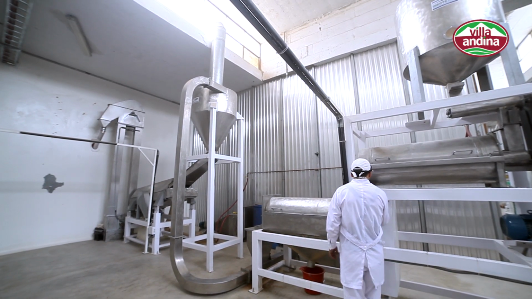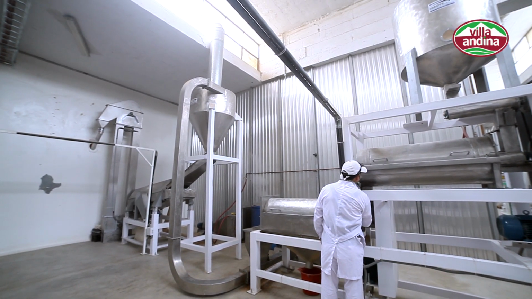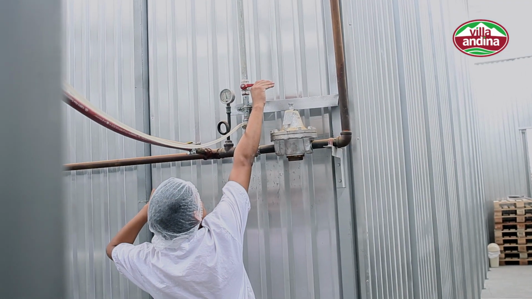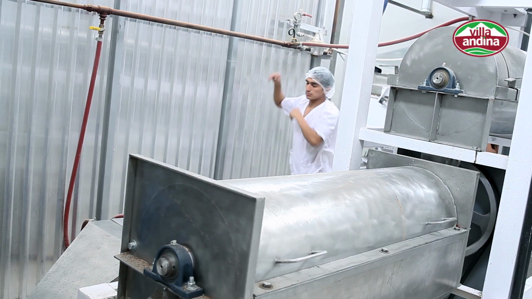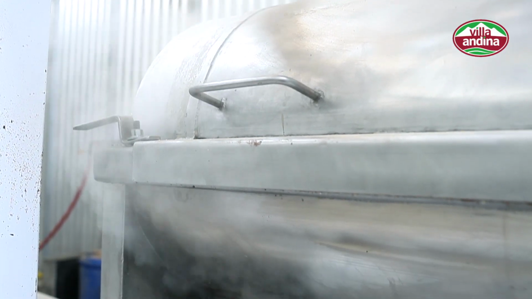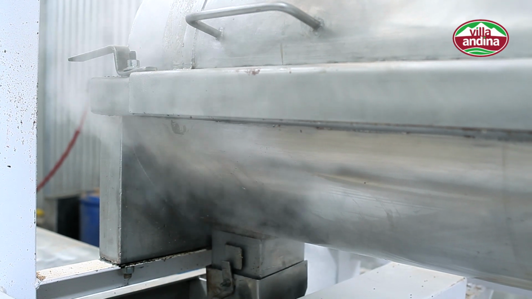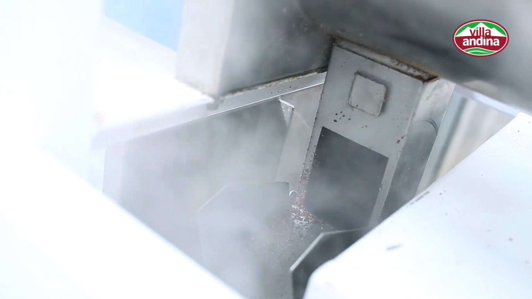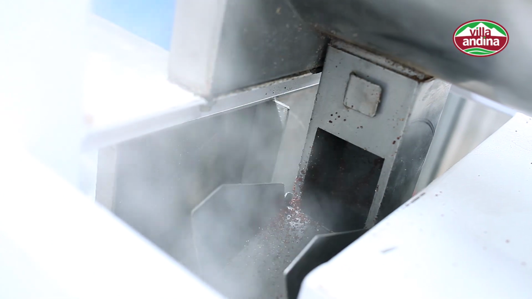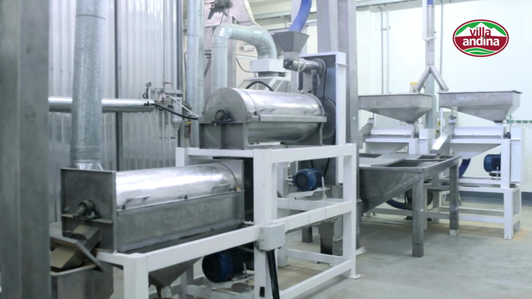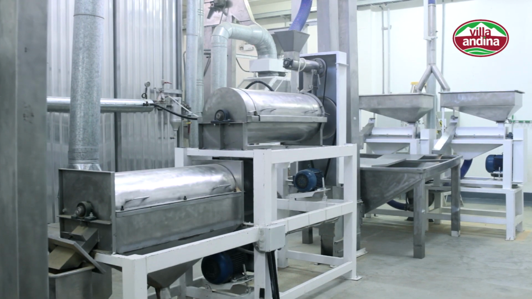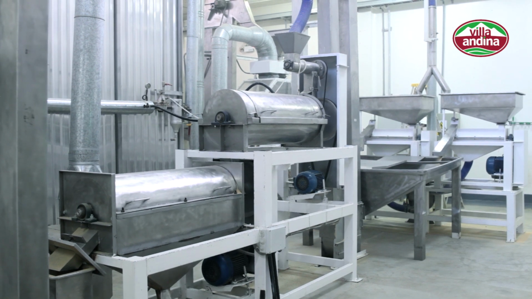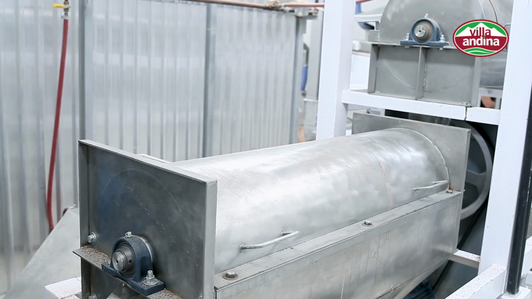To wash the quinoa, we apply steam to the grains. This has two major advantages. The humidity of the grain only increases by up to 40%, and the quinoa grains are partially sterilized, making it possible for Via Andina to guarantee microbiological compliance of our quinoa. After this phase, the process continues with centrifugation, which is carried out to remove excess water from the quinoa grains.